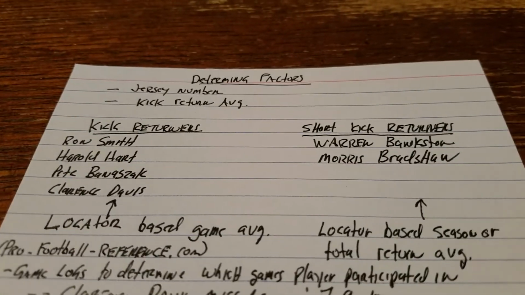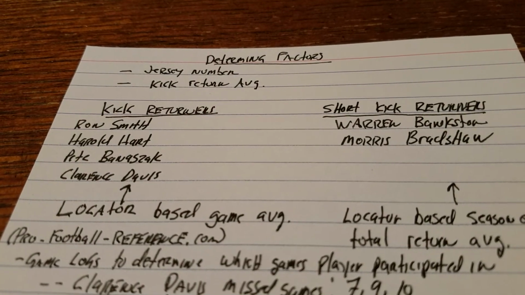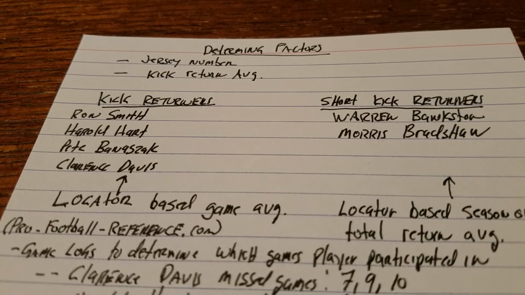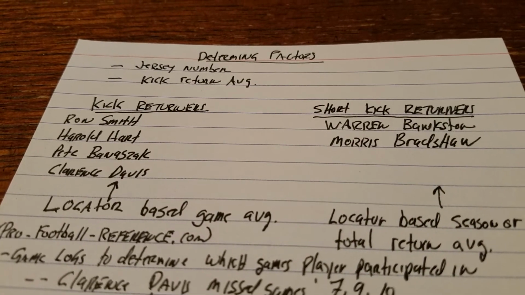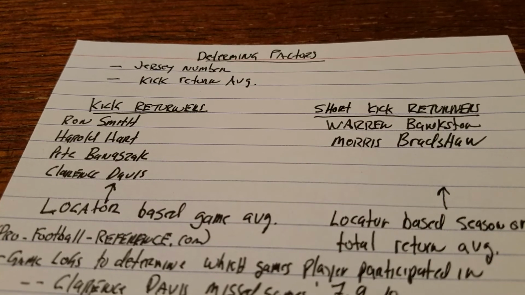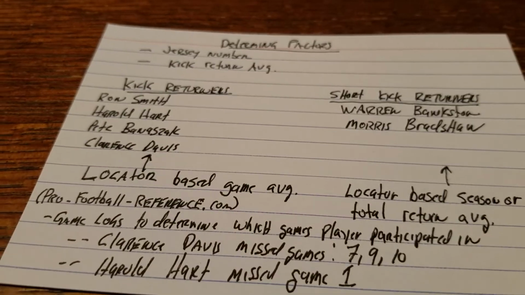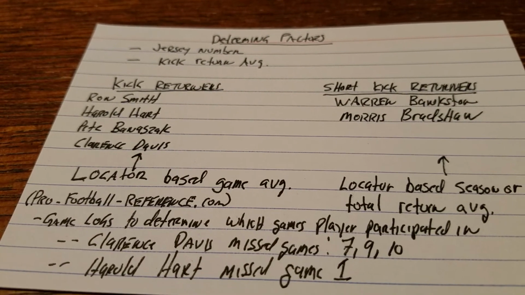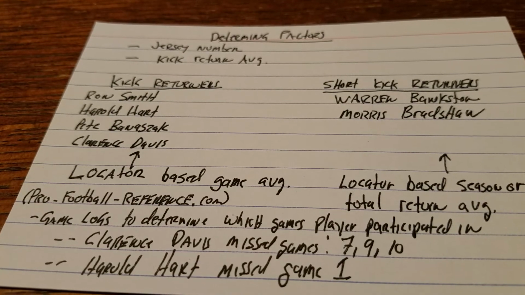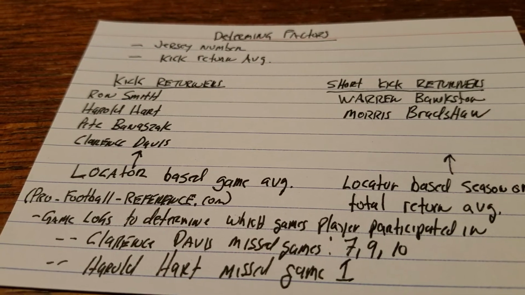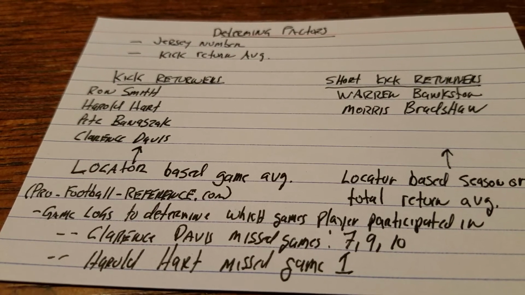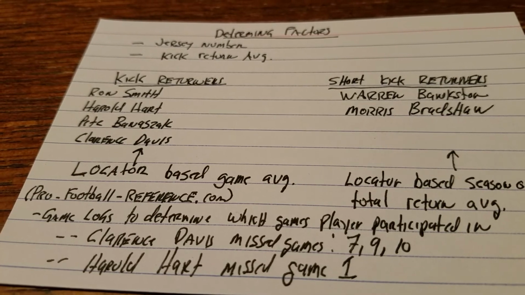So for the Raiders, the Gingerbread Man, Hart, Banaszak, and Davis are going to be my pure returners, and my short kick returners are going to be Bankston and Bradshaw. I only use players in games that they actually participated in. So the locators are going to be based on a per game average for a traditional kick returner.